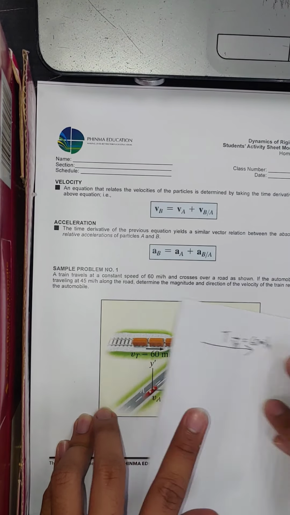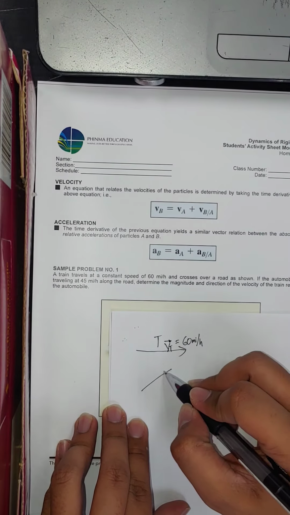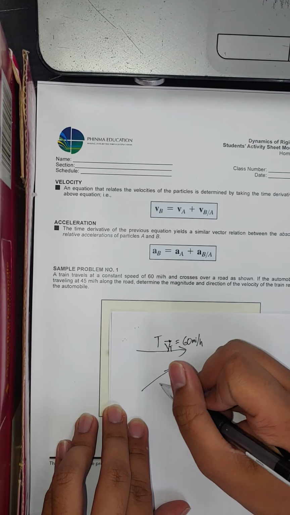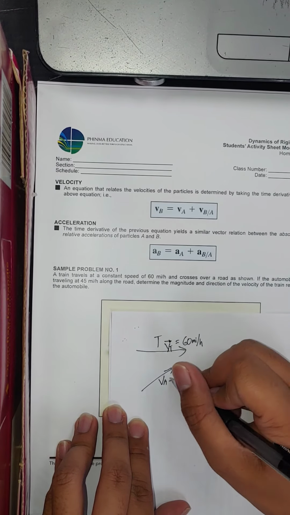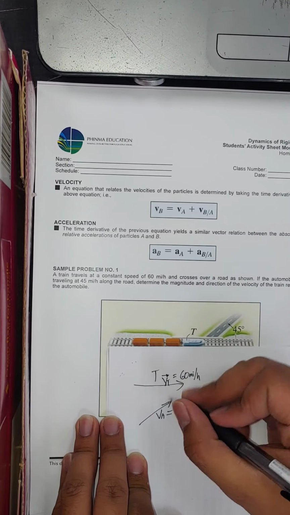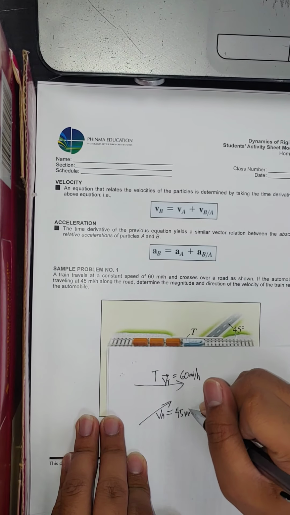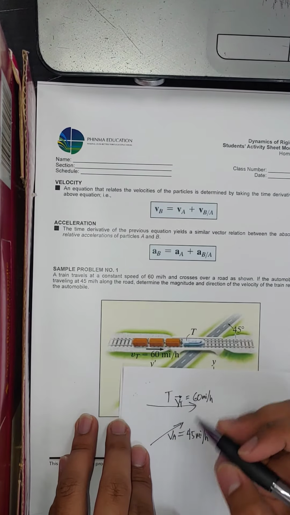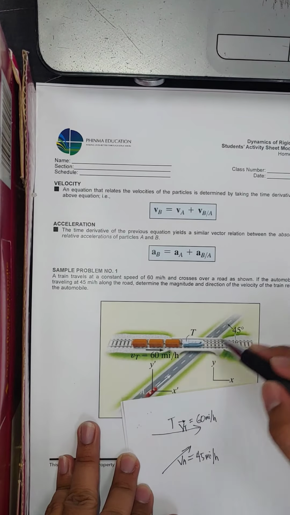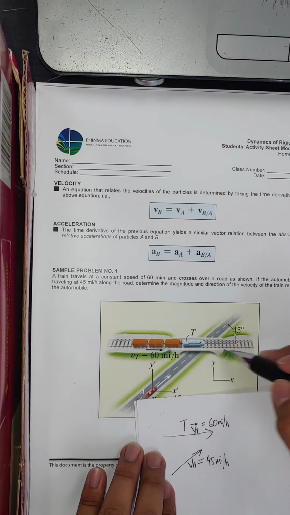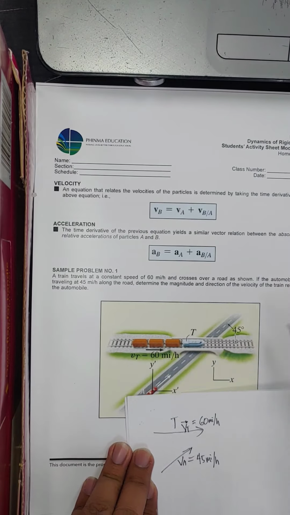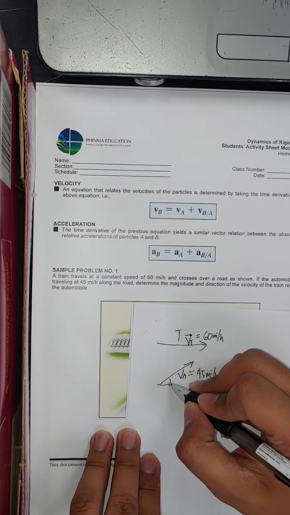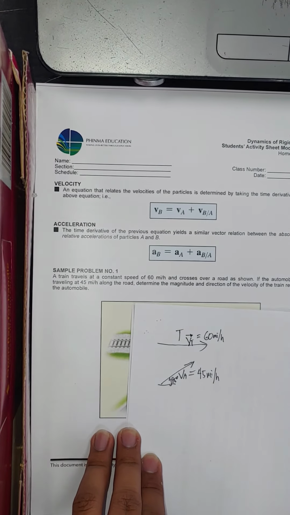And then automobile A goes that way. We name it VA. It moves at 45 miles per hour. The road is at 45 degrees with the track of the train. So, that is 45 degrees.